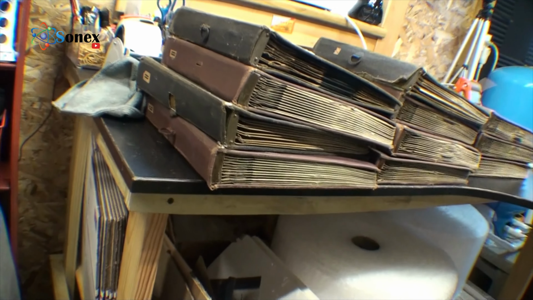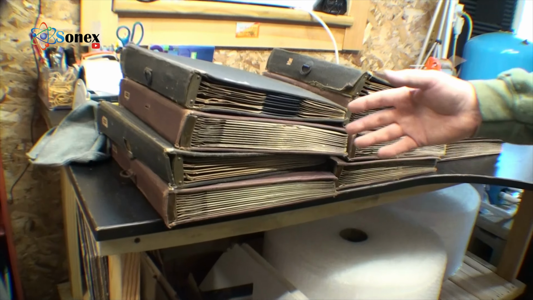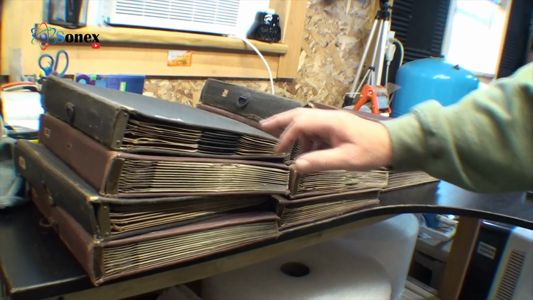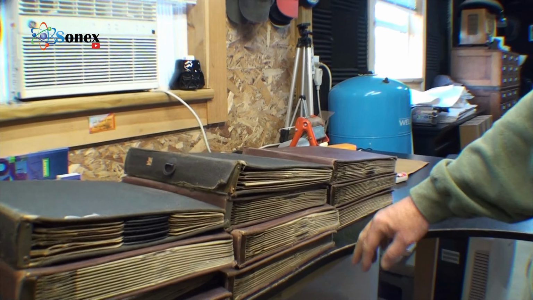It is right here. You can see these are albums of records. Actually, they're singles, two-sided singles, like a 45, but they're 78s. So 1, 2, 3, 4, 5, 8, 9, 10, 11. There's 11 of those.